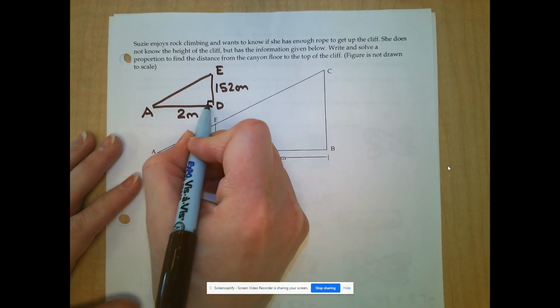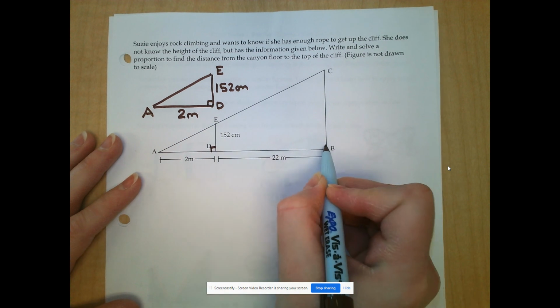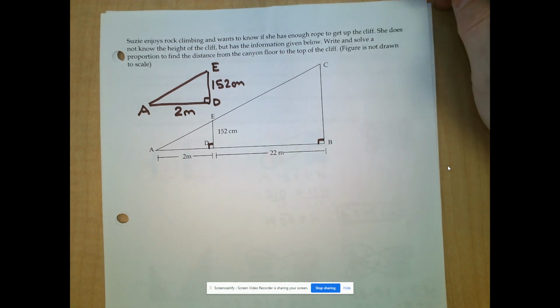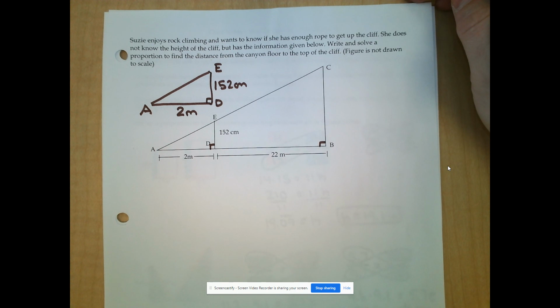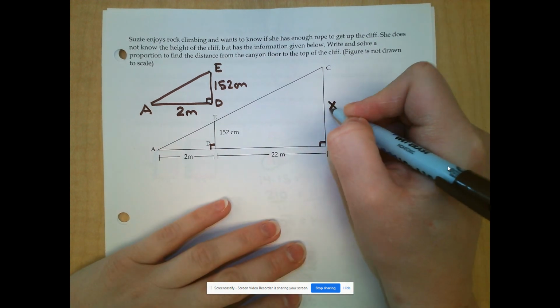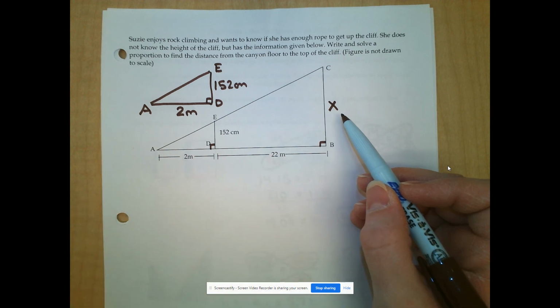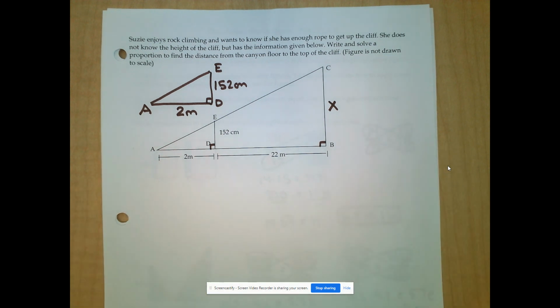I'm also going to stick in what appears to be a right angle on both of these because they look like they are corresponding. So let's look. Susie enjoys rock climbing and wants to know if she has enough rope to get up the cliff. She does not know the height of the cliff. Okay, so the height of the cliff over here is the thing she does not know, but has the information given below. Write and solve a proportion to find the distance from the canyon floor to the top of the cliff. All right, so first things first, let's start labeling corresponding sides.